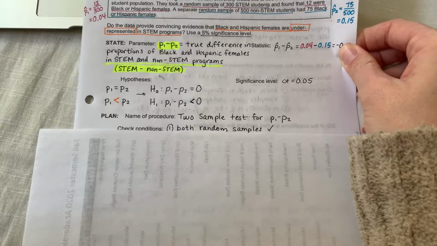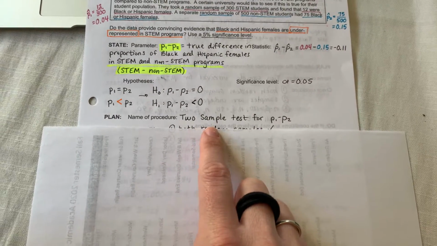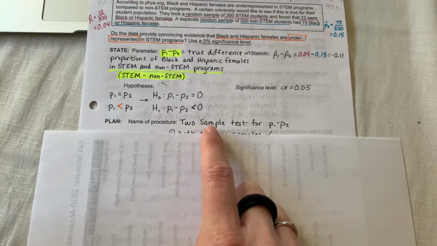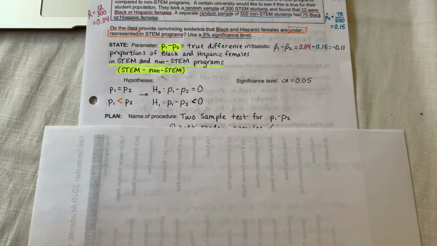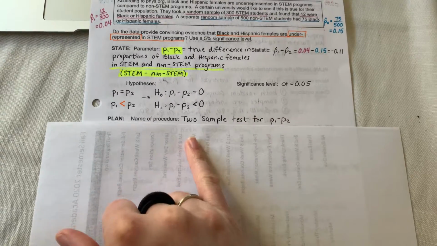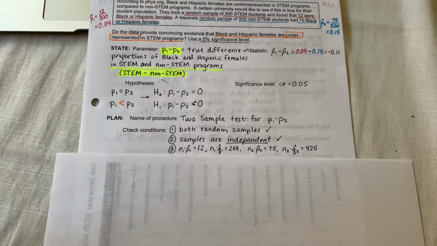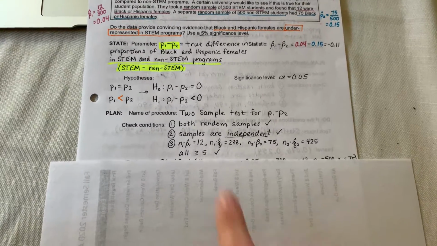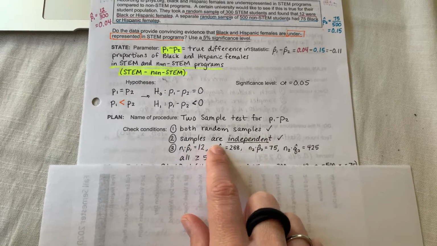So the next part is to plan. We're going to name the procedure. Guess what? It's now a 2-sample test for P1 minus P2, right? In the past, our hypothesis test had been 1 sample test for P. Now we have 2 samples and it's the difference, P1 minus P2. Okay, then we need to check the conditions. So they both have to be random samples. That was stated in the problem. Check. The samples are independent.